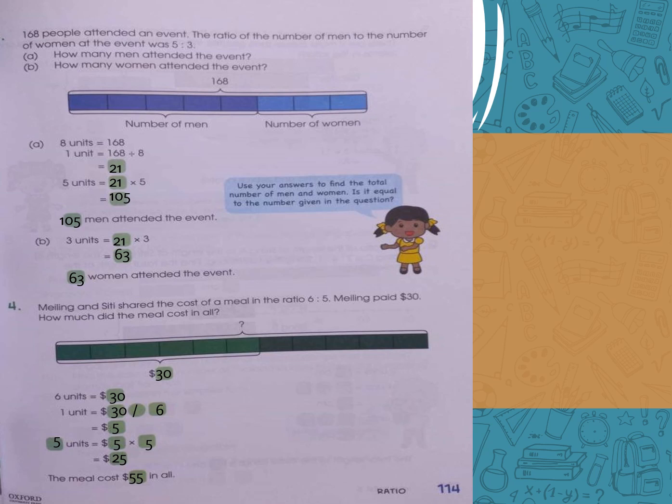So if 1 unit is equal to $5, then 5 units of City equals 5 times 5, which is 25. So if 6 units are $30 and 5 units are $25, the total cost of the meal comes out after adding these two values, 30 plus 25, which is 55. So the meal costs $55 in total.